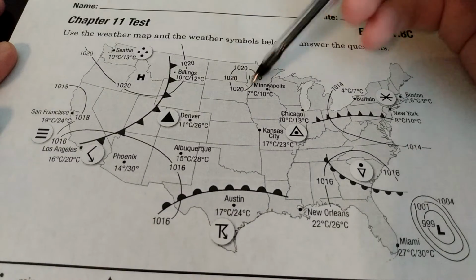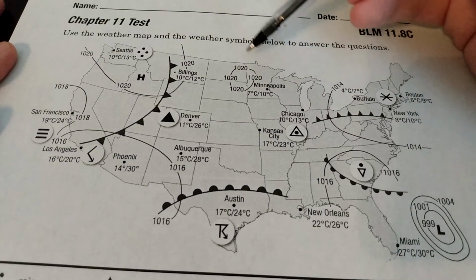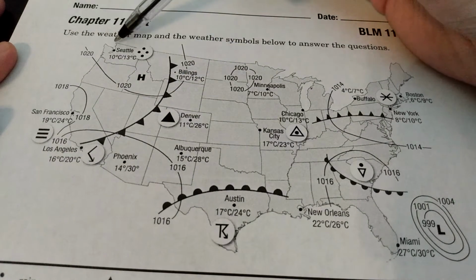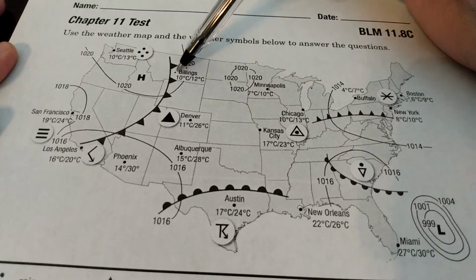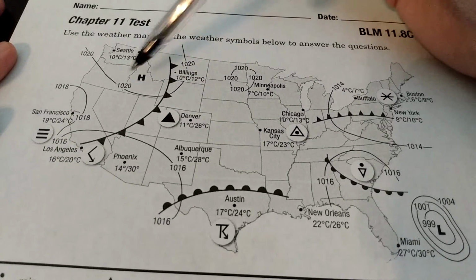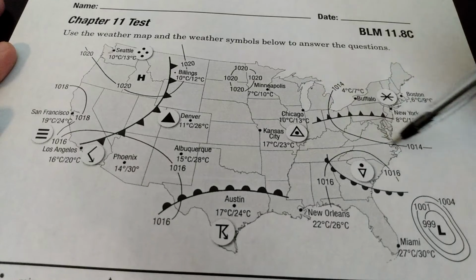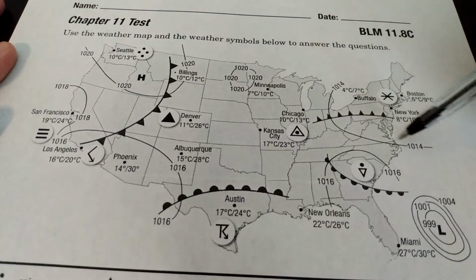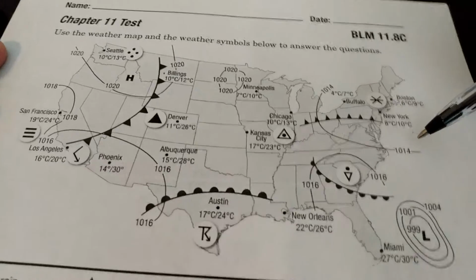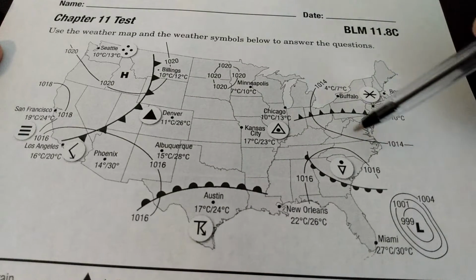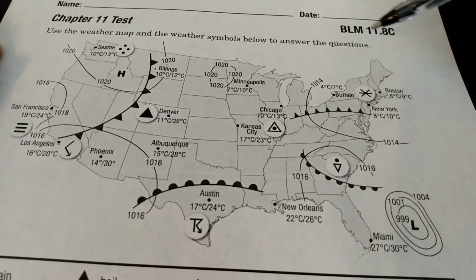So like the air pressure around Minneapolis, that's about 1020. The air pressure around Seattle and maybe some of these other cities like Billings is 1020. The air pressure along this isobar that's represented here is 1014. It starts right here, and it's 1014 all along the same line.